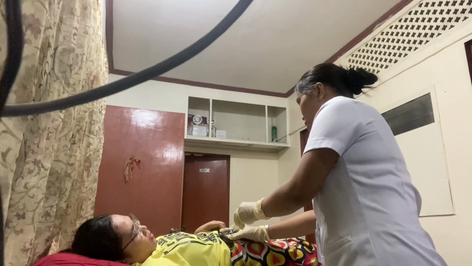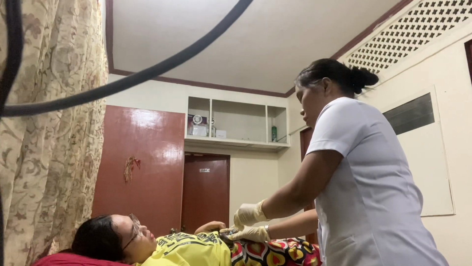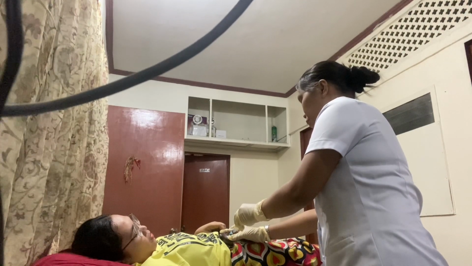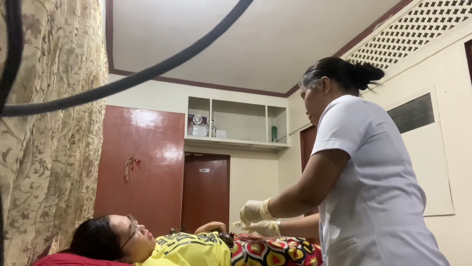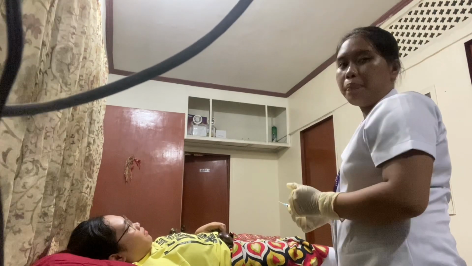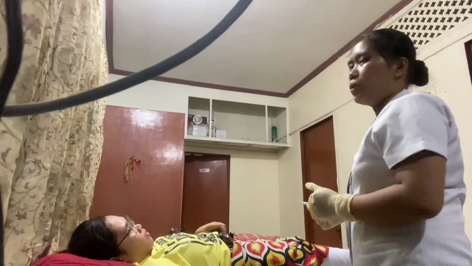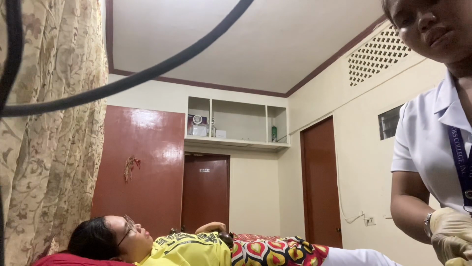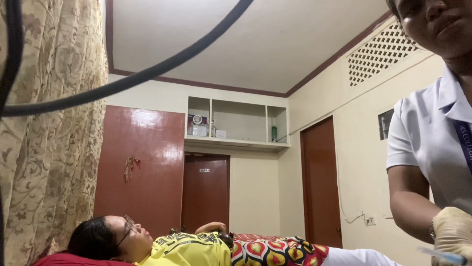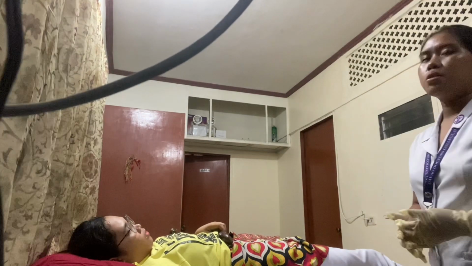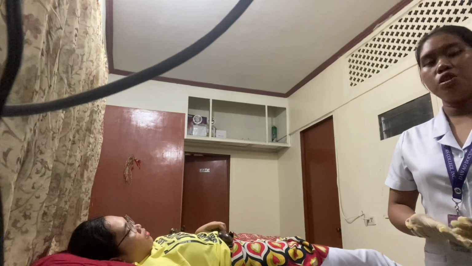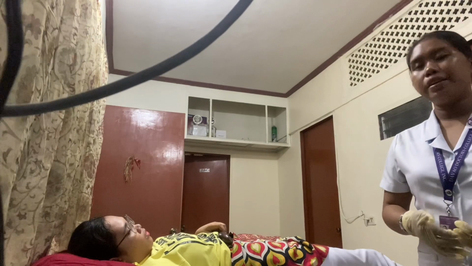Then after that, remove the needle. Remove the needle smoothly. This is to minimize client discomfort. So after that, if bleeding occurs, apply some pressure with a dry sterile gauze. Now I'm going to put the needle cap on after I use it and discard it after. And now dispose of supplies appropriately. This is to prevent injury to you and other healthcare workers.